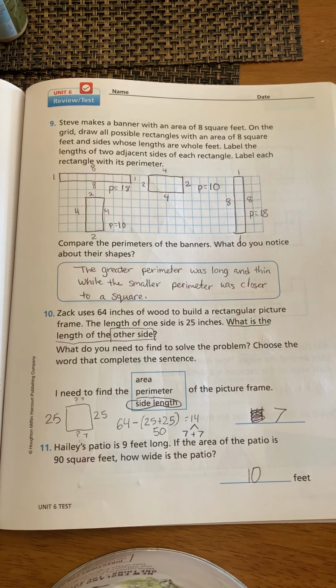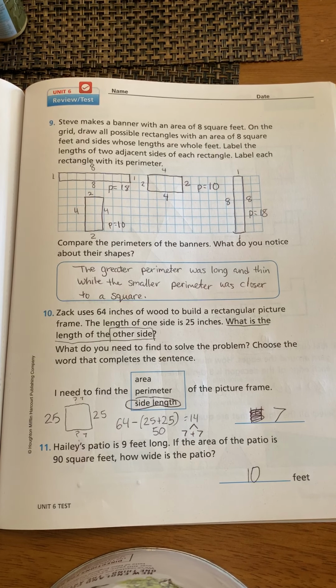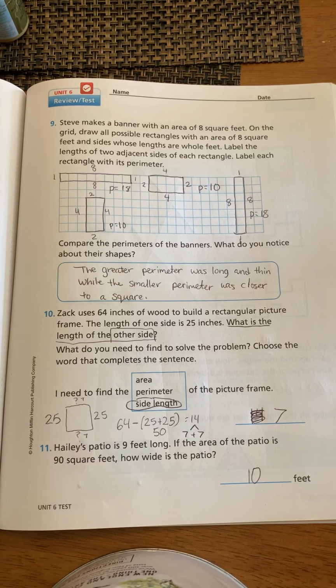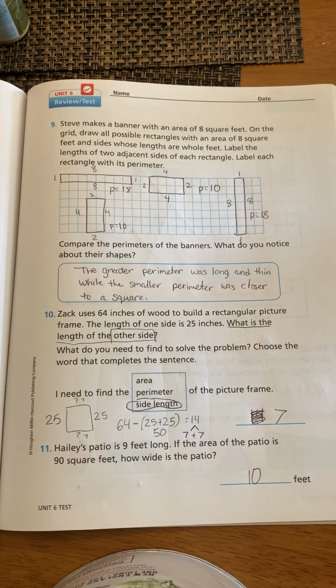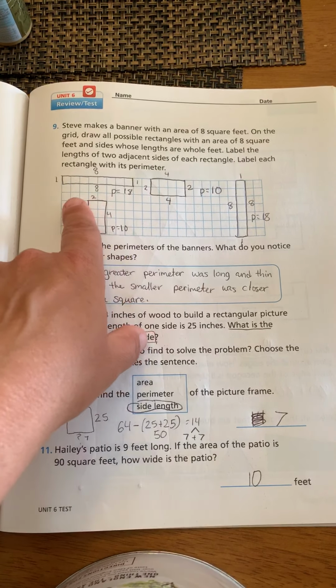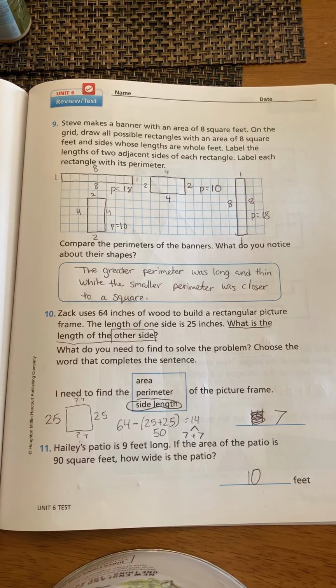It's 18. Compare the perimeters of the banners. What do you notice about their shapes? I noticed that the greater perimeter was long and thin, while the smaller perimeter was closer to a square. So this one had the smaller perimeter. It's closer to a square than this. This was long and thin. Okay.